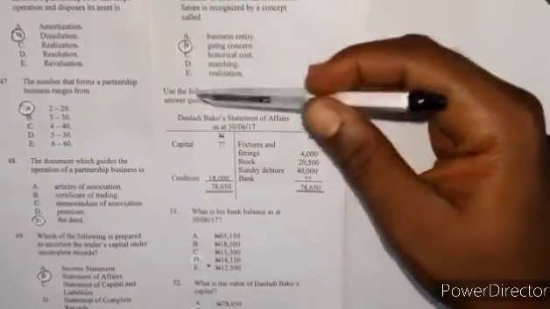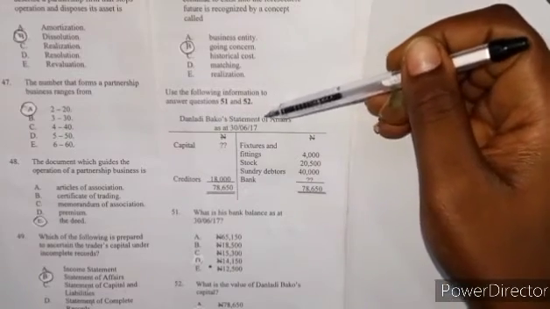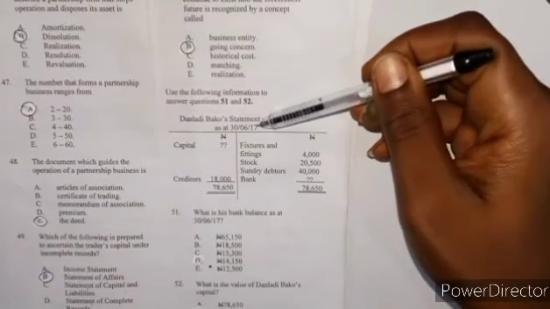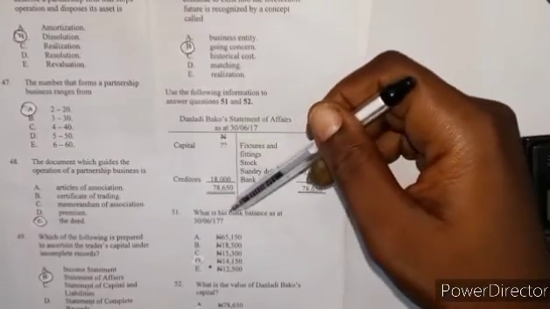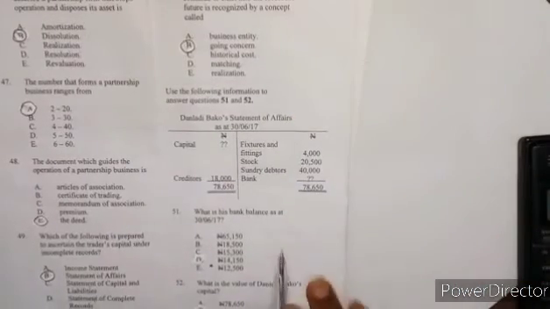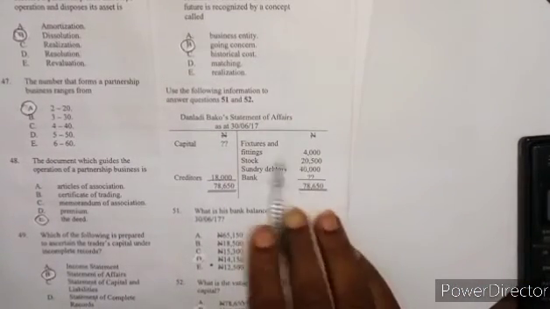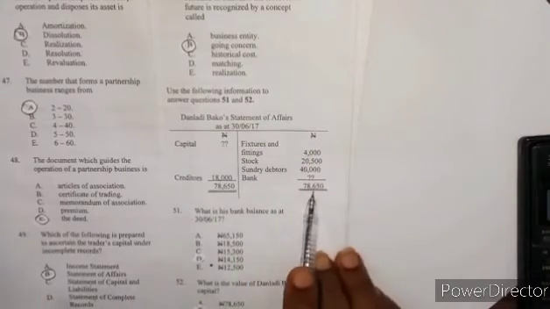Use the following information to answer questions 51 and 52. Danladi Barco's statement of affairs as at 30th June 2017. They said, what is his bank balance as at 30th of June 2017? Look at the bank. Fixture and fitting is 4,000, stock 20,500, sorry, debtors 40,000, and total is this.